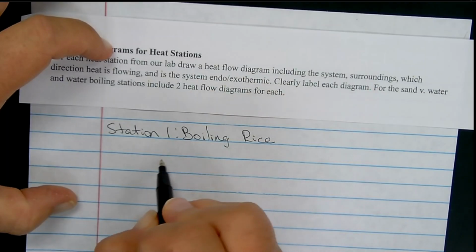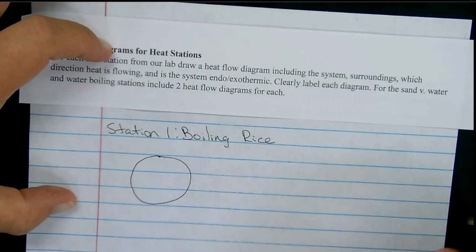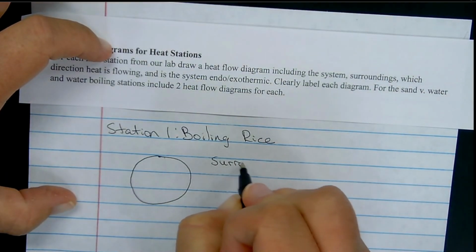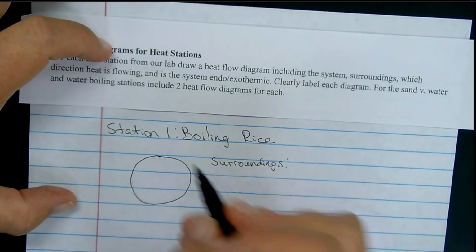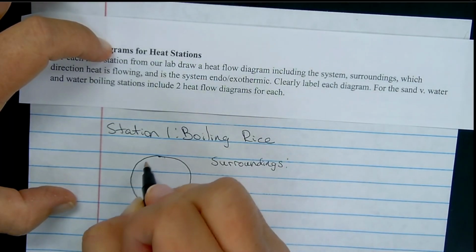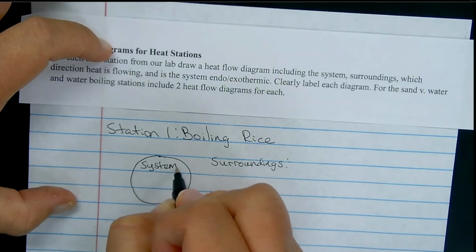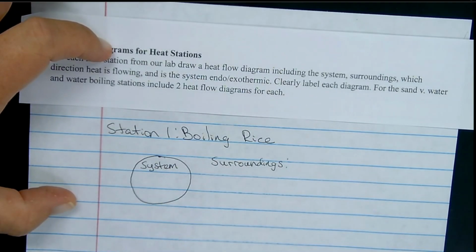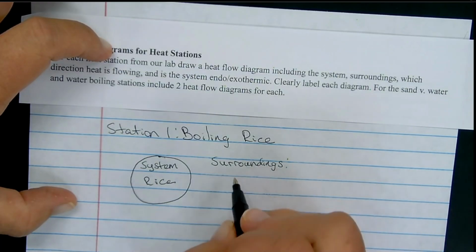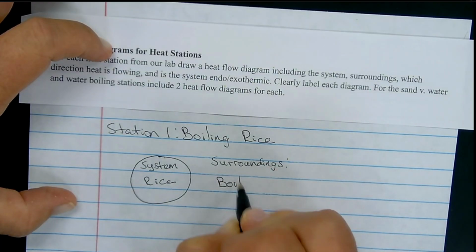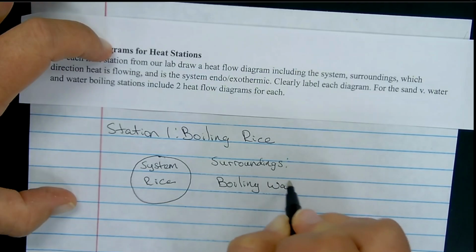So I'm going to draw my circle, and I'm going to label, here are my surroundings, and here is my system. Remember, we're talking between the rice and the water. And so we saw that the rice was going out. So the system was our rice and the surroundings was the boiling water.